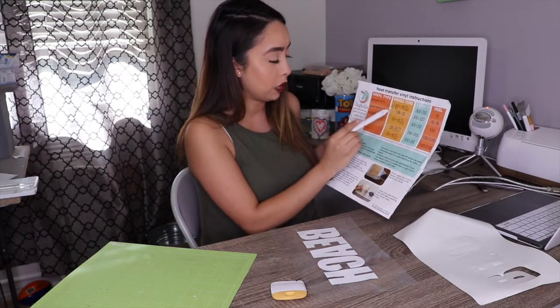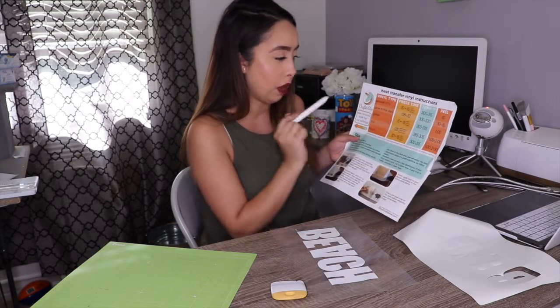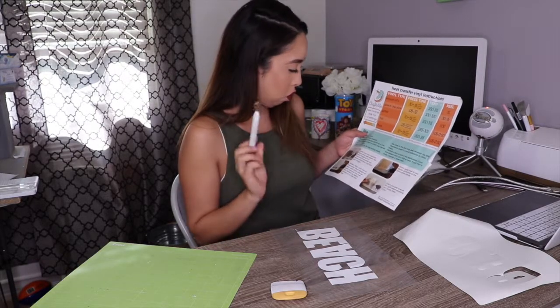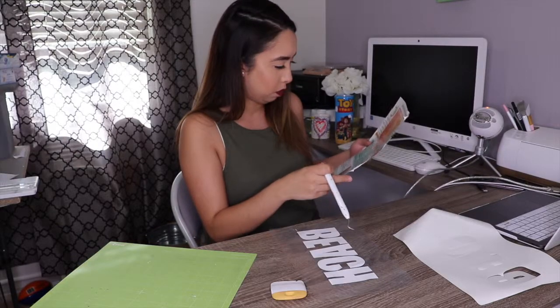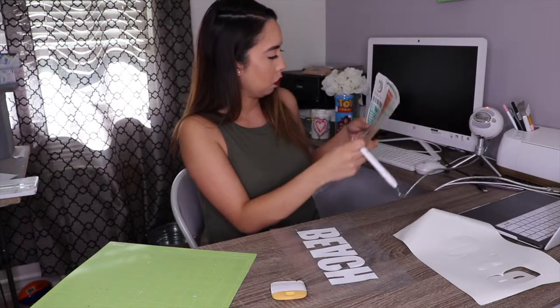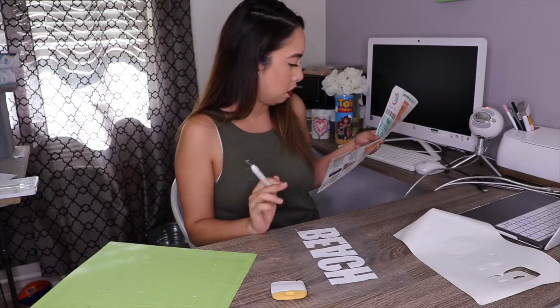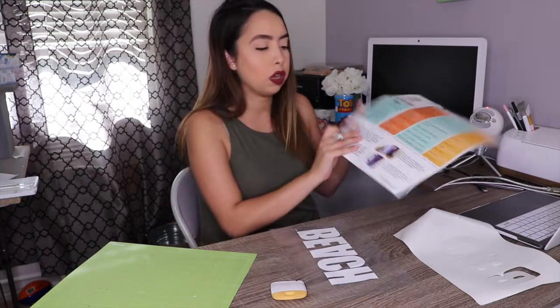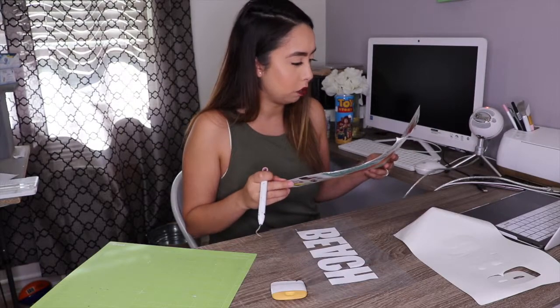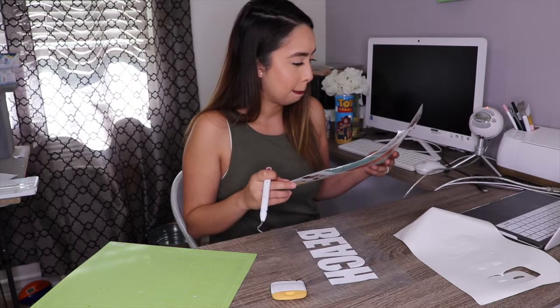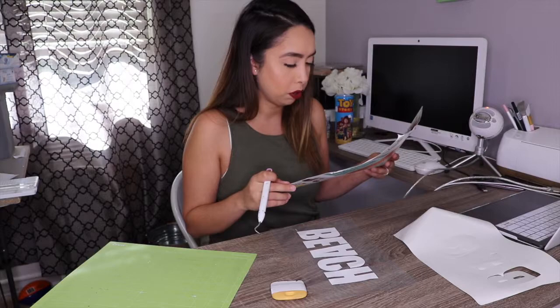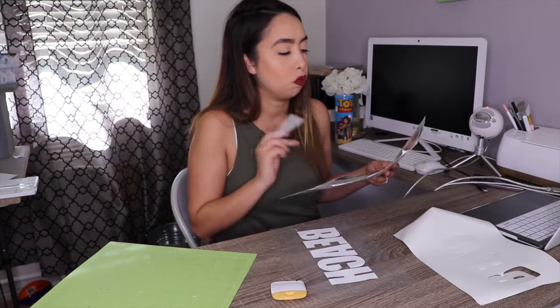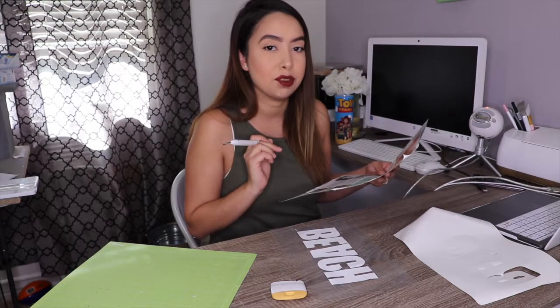We need to press it for 10 to 15 seconds and peel after 10 seconds. So we will do that. I don't think I see the heat settings for the inkjet printable. So we'll just leave it set to what it is for the Smooth HTV. Hopefully that works.